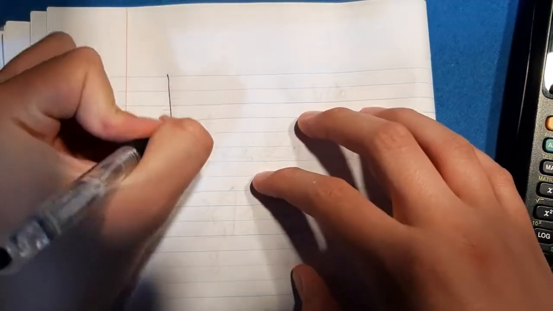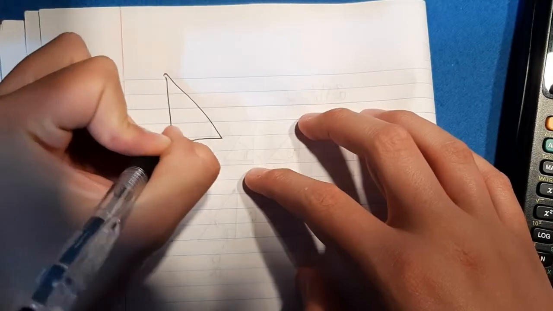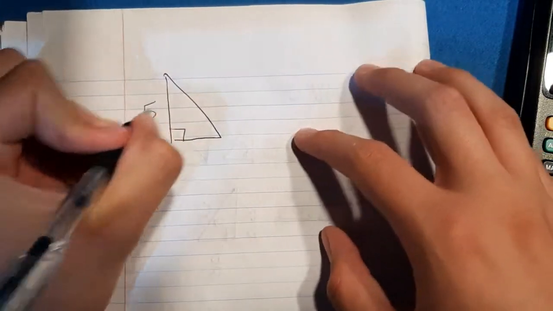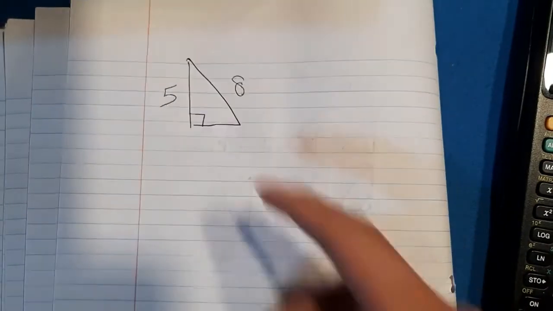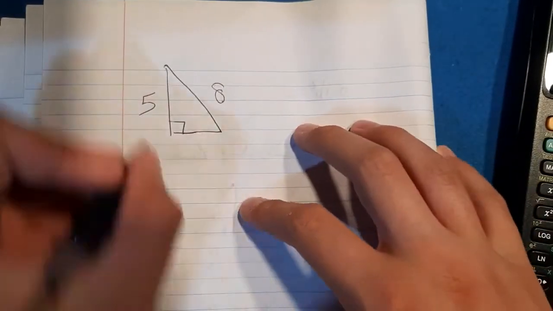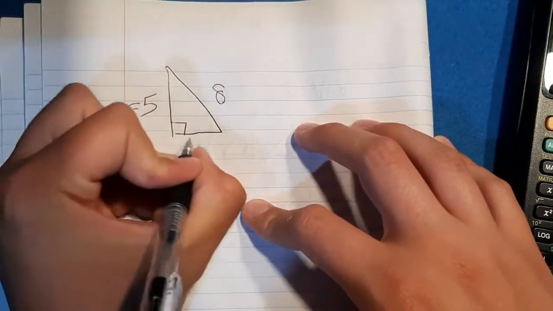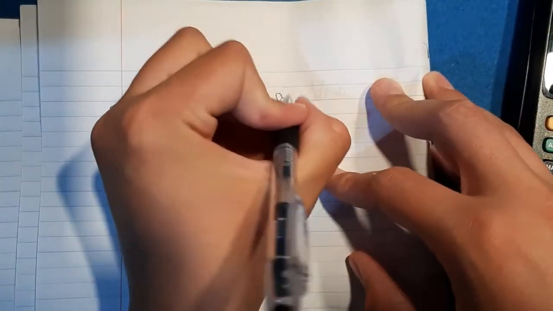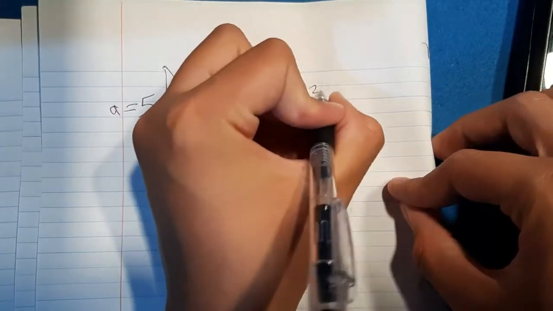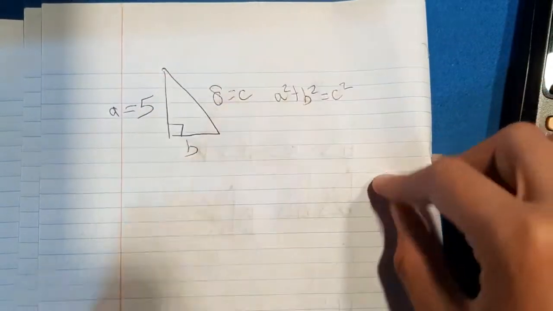So let's say we have a 90 degree angle, and this side is 5, but this side is 8. Now we don't know what to do. Well, this is actually really simple. We're going to assign this side to A, this side to B, and this side is going to be equal to C. It's still A squared plus B squared equals C squared.